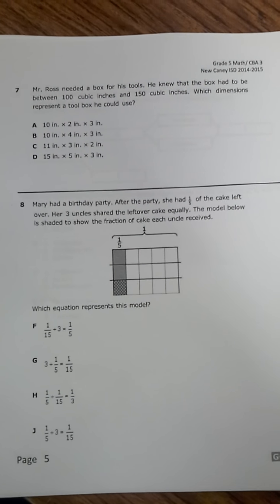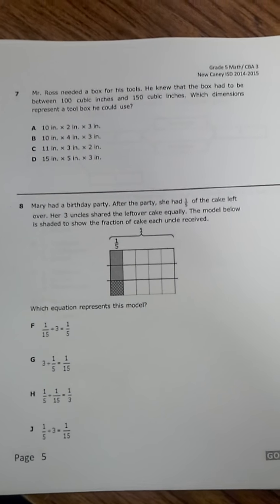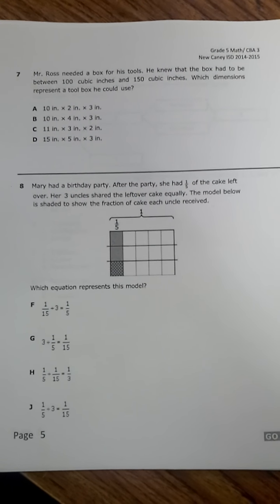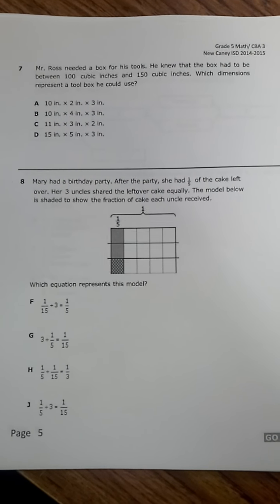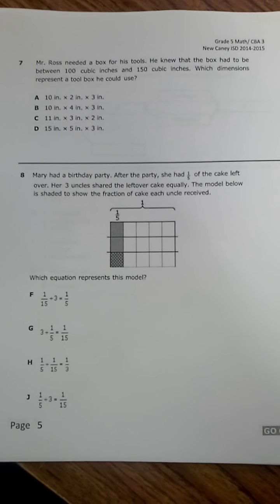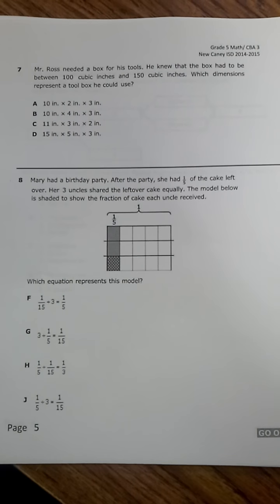Number 7. Mr. Ross needed a box for his tools. He knew that the box had to be between 100 cubic inches and 150 cubic inches. Which dimensions represent a toolbox he could use?